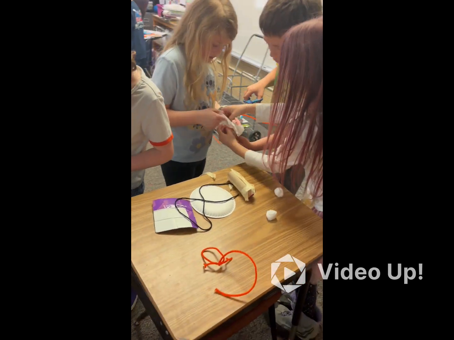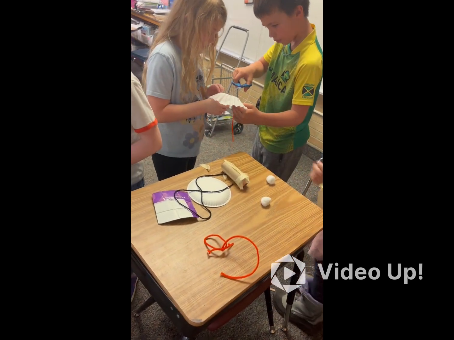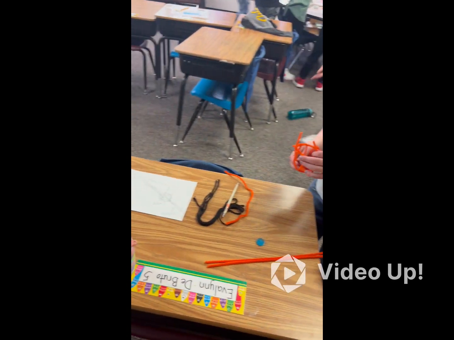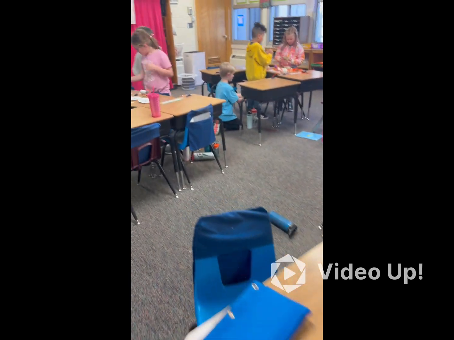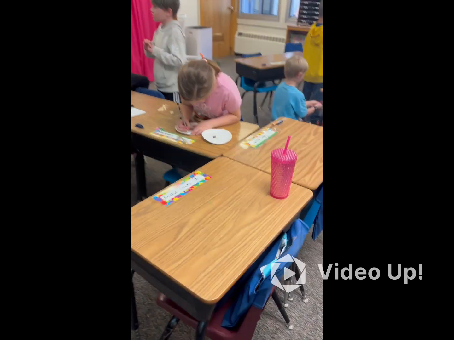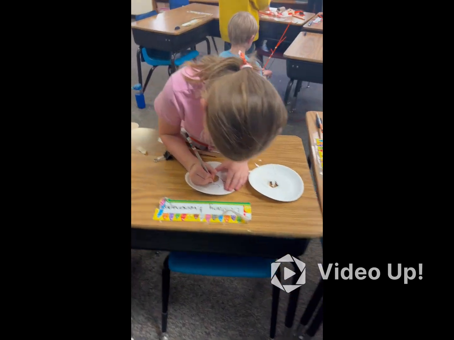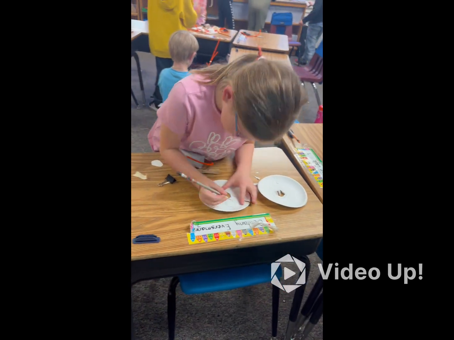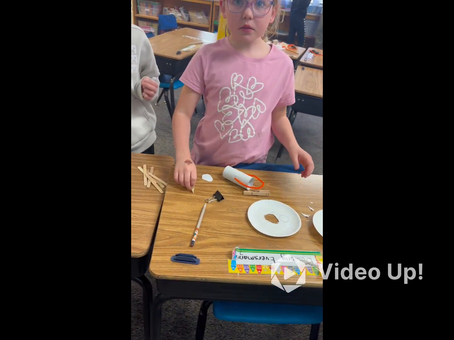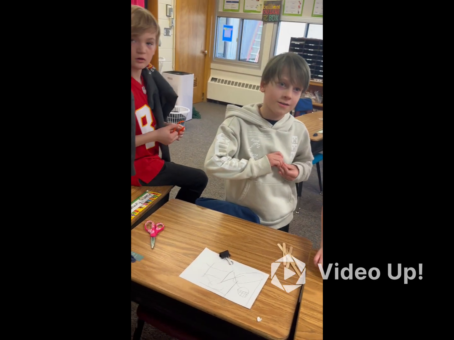I already got it. Okay. I got tape over here. Okay, what are we going to do with the plates? This is the floor for our basket. Got it.